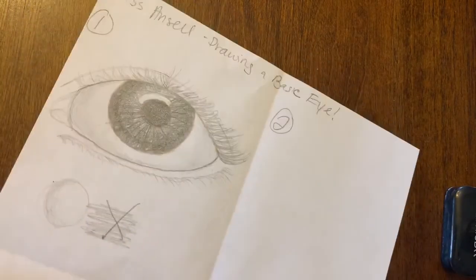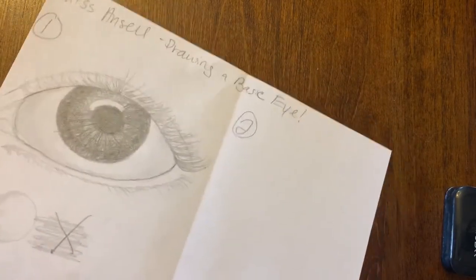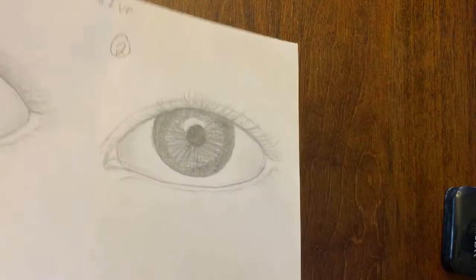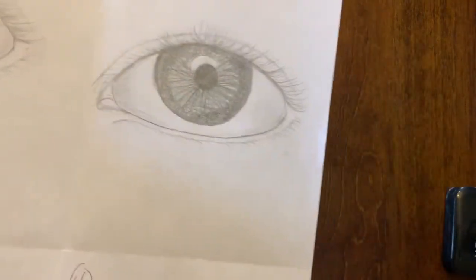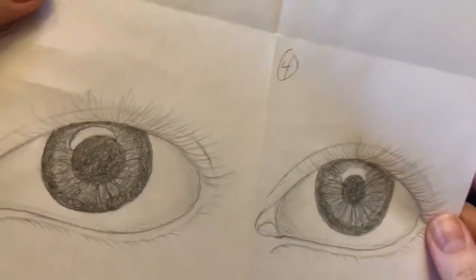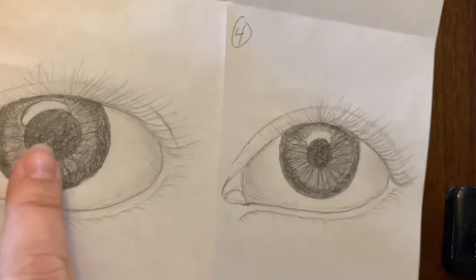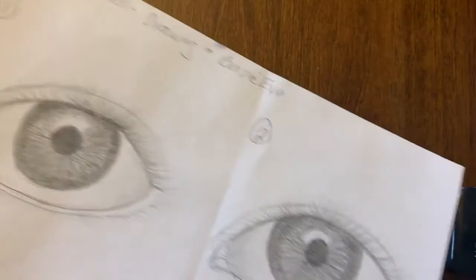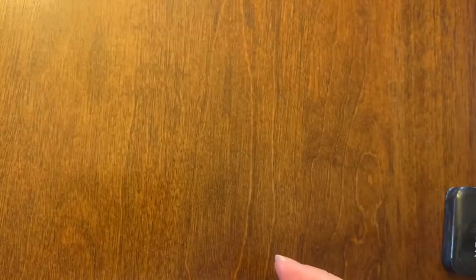All right, so that's one eye. Remember, when you turn this in, you should have 4 eyes in frontal view, 1 in every box. And you can play around with the shape of your eyelid, the iris, the pupils. I made 1 more dilated, 1 not. So you can experiment with stuff like that too. Just take your time, have fun.